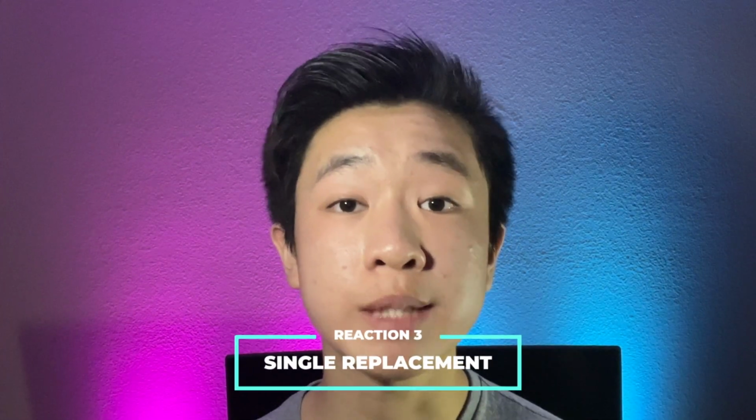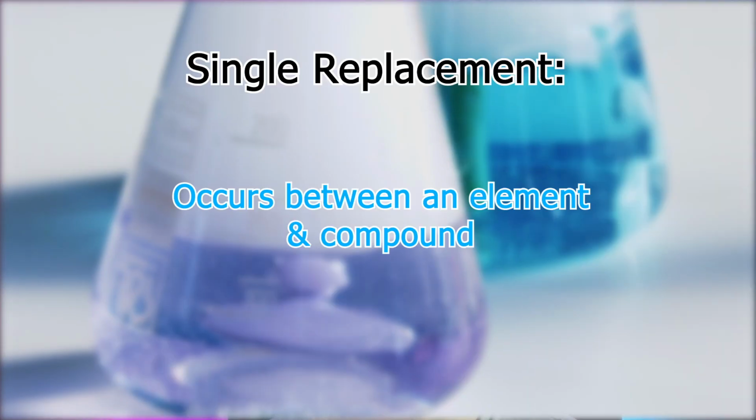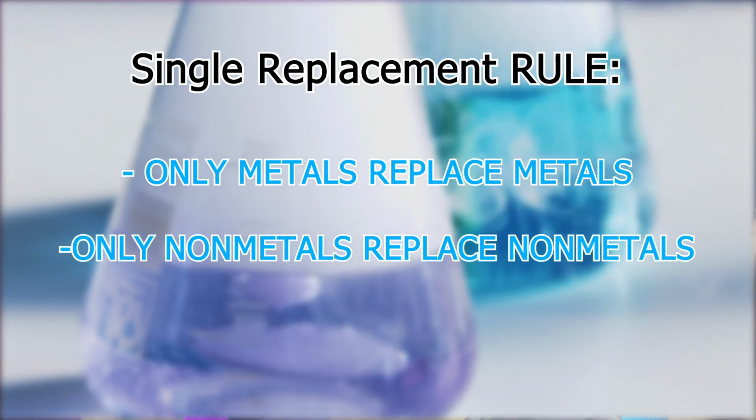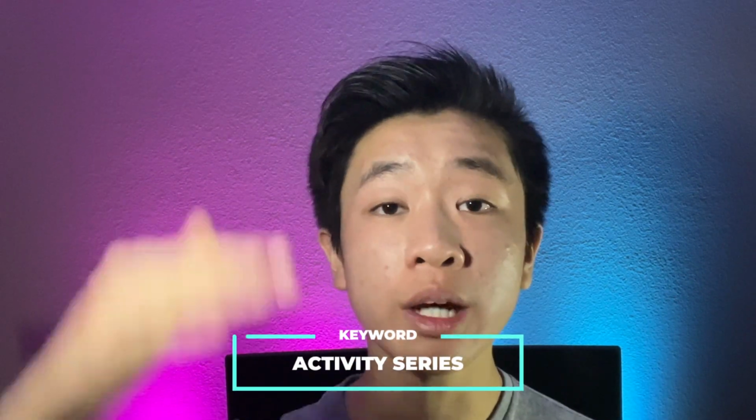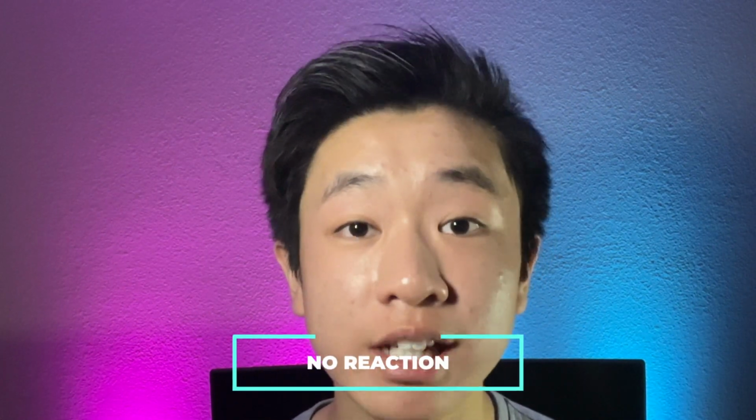3. Single replacement reactions. Now this reaction occurs between an element and a compound. Now in these reactions, it is key to remember that only metals replace metals and non-metals replace non-metals. Now another tool that I'm going to introduce to you is called an activity series. Basically, only a more reactive metal can replace the original metal in the compound, or else we would deem it to have no reaction. Let me show you.